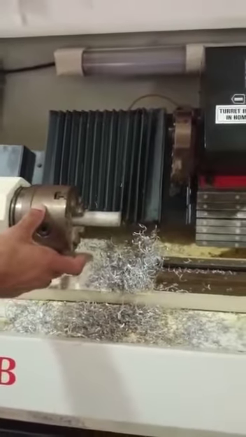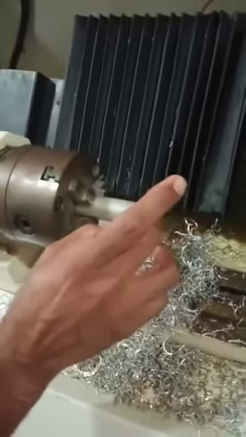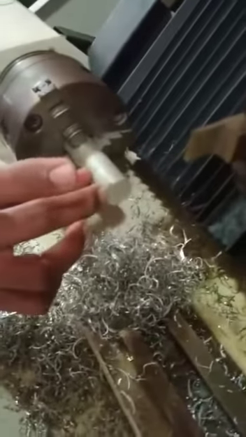This is a small, simple program. You have to do facing and turning of this. The job is 70 mm in length and 22 mm in diameter. You have to face it, 20 to 28 length of this. You are doing facing and turning.